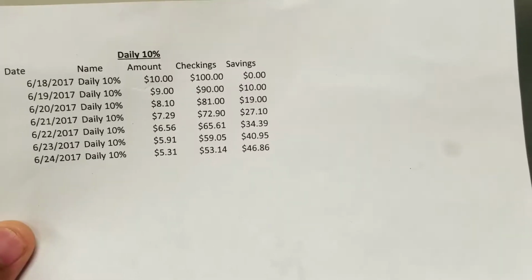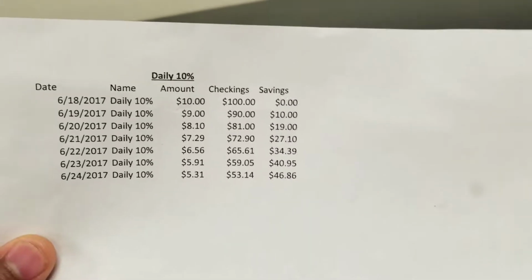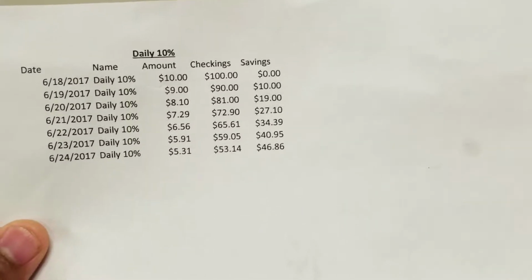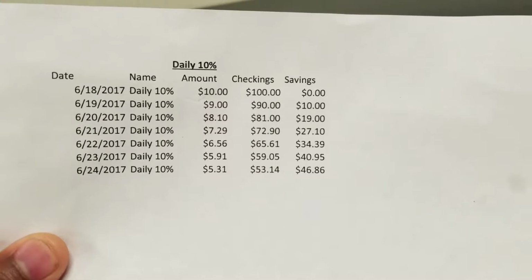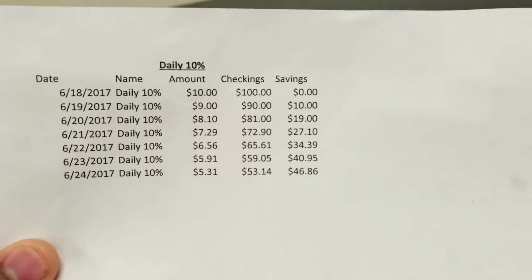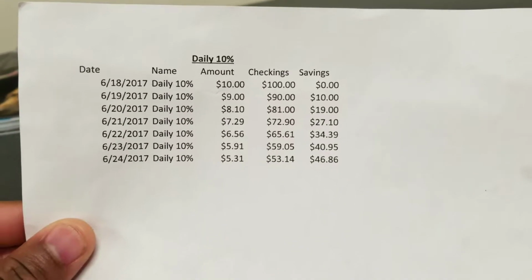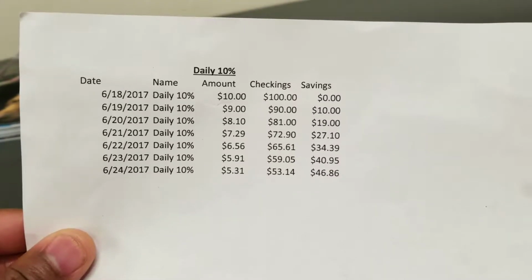Acorns is mainly like it takes the change from the dollar amounts, rounds it down, or they call it roundups, and they put it into a savings account, and that way you're saving, well, technically you're spending, but you're saving the change that is rounded down.